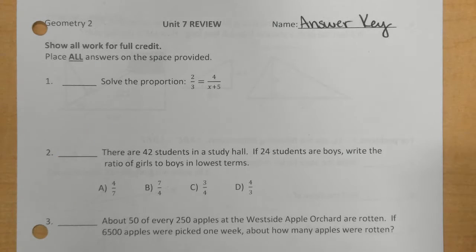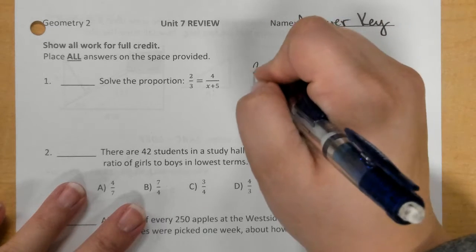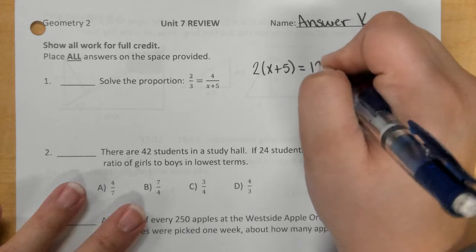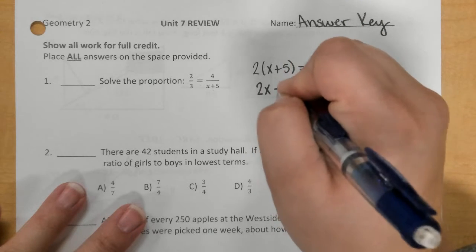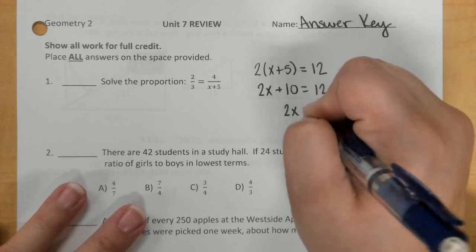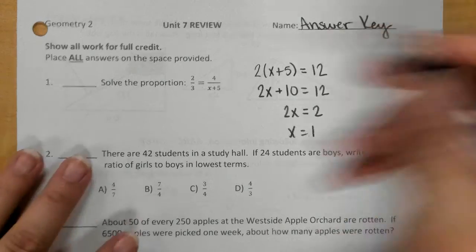For the Unit 7 review, the first thing we're going to do is go ahead and do cross products. So 2 times the quantity of x plus 5, and 3 times 4 is 12. Just simply solve the equation. Subtract 10. So x is 1.